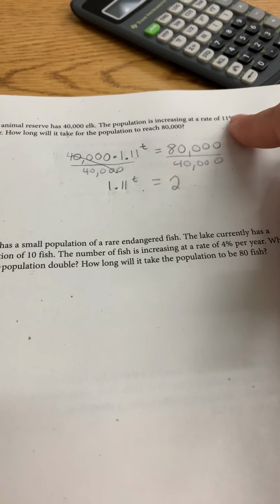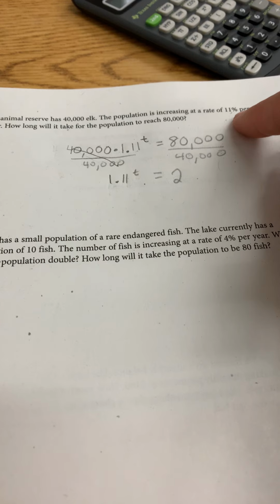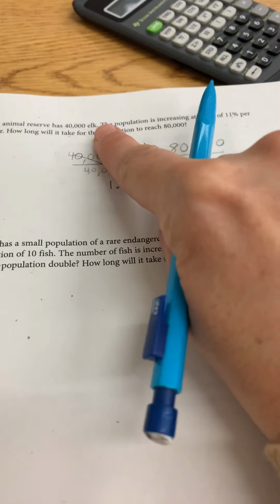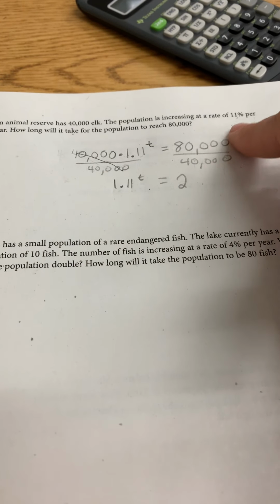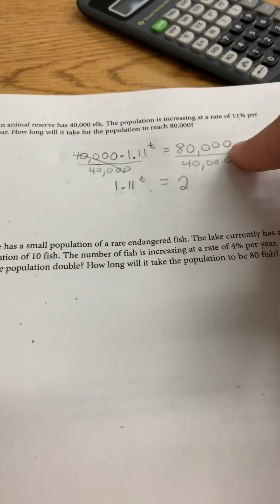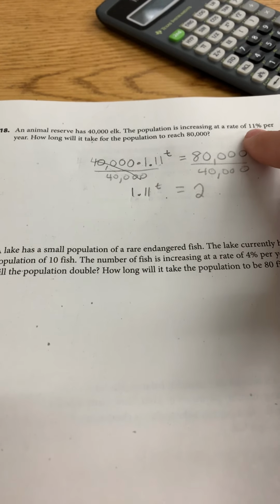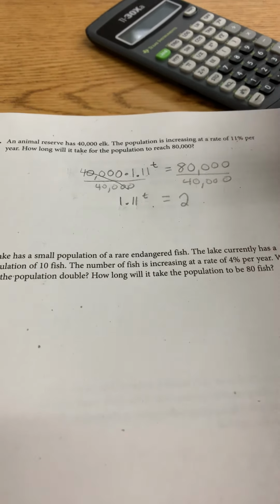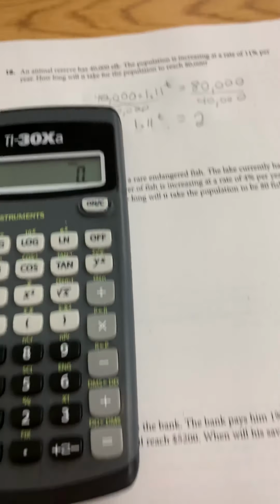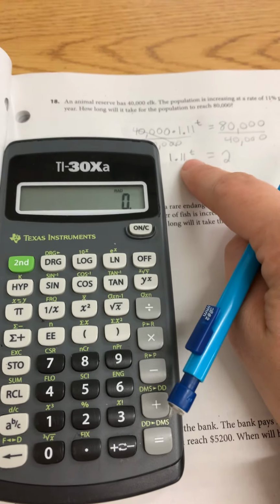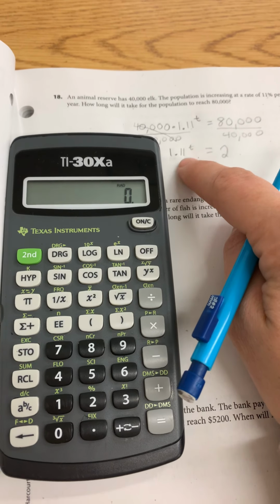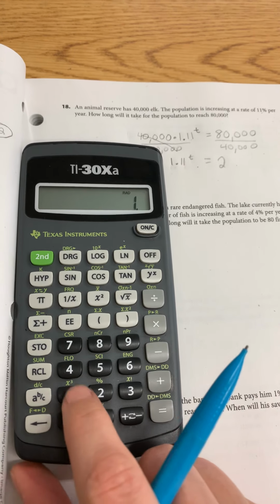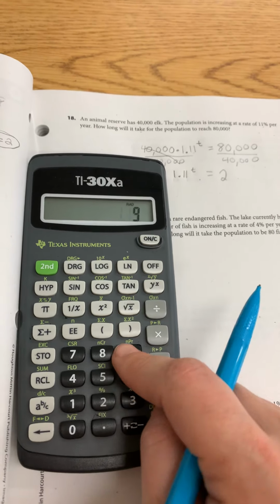Now, if it was increasing 10% every year, and we weren't compounding it, it would take 10 years. If I added 4,000 every year for 10 years, that would hit 80,000. But we're not adding 4,000. It's 11% more. But I know it's going to be a little less than 10 years. So the easiest thing to do is how we practiced in class. I'm going to start with 9 years and work my way backward and see how long it takes to make this 1.11 to the T equal 2. So 1.11 to the 9th.